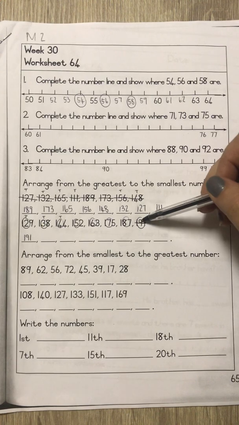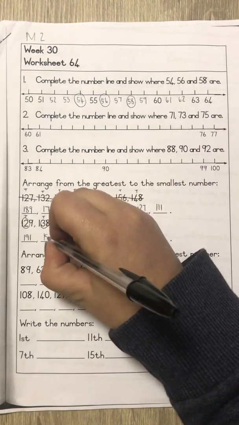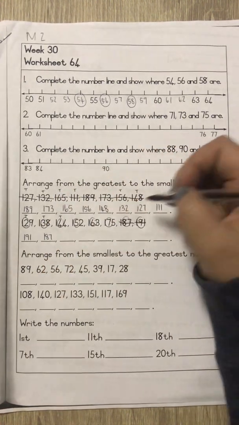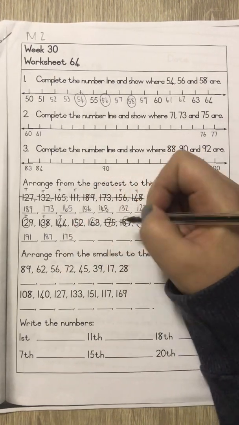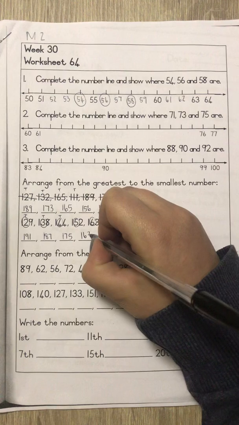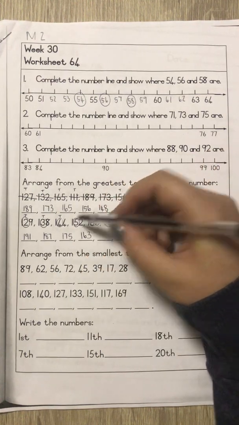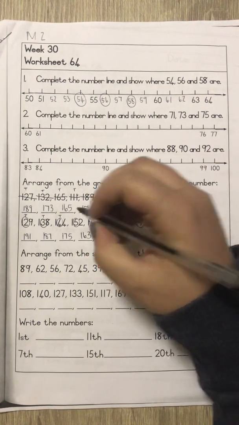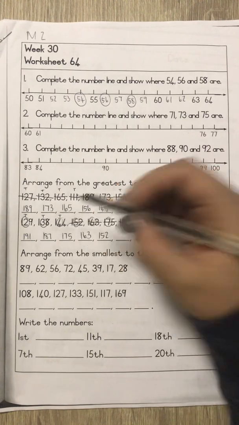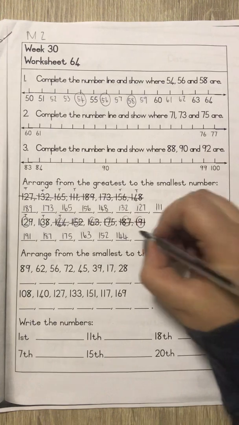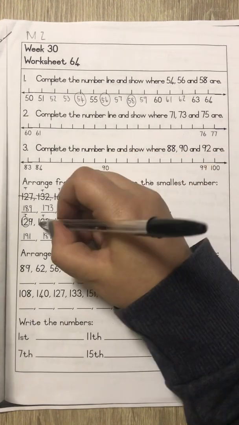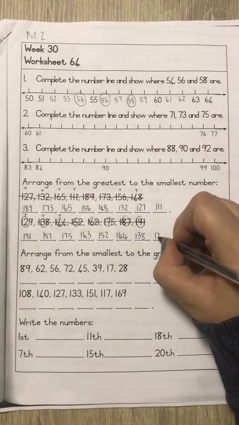Let's count backwards. 9, 8, 187. 7, 175. Smaller than 7, 163. 6, 152. 5, 4, 144. 4, 3, 138, and then our last one, 129.